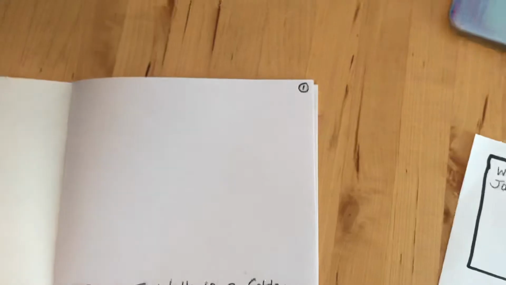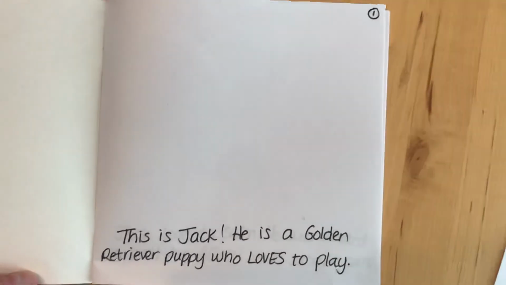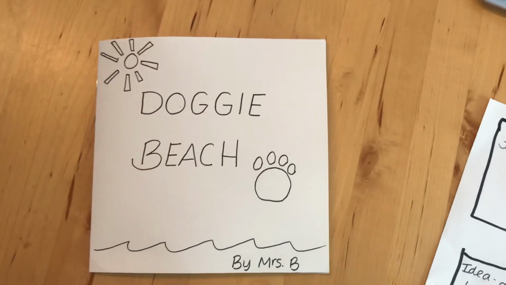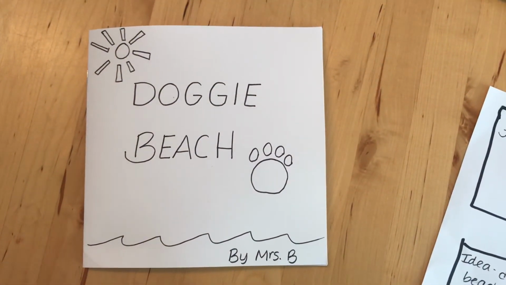So if you finish your storyboard and your writing today, then tomorrow you will be ready to draw your illustrations, which I think is the most fun part. You can also think about what your cover would look like and add some color to that.